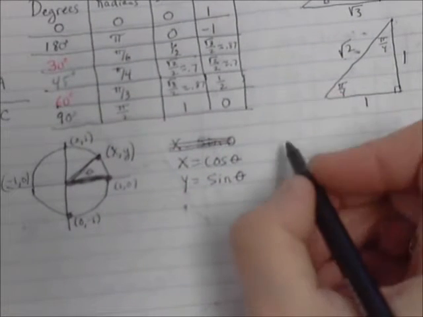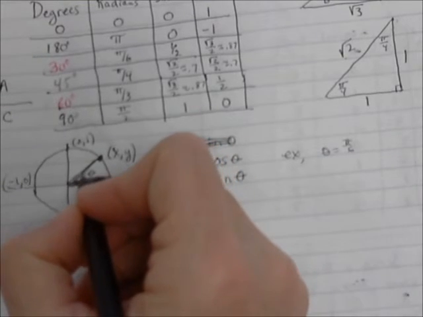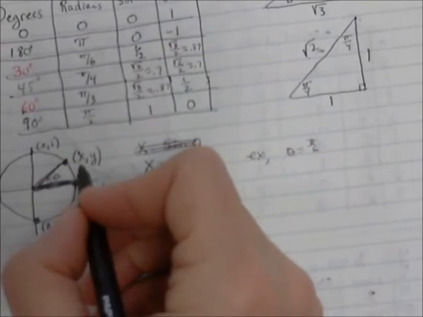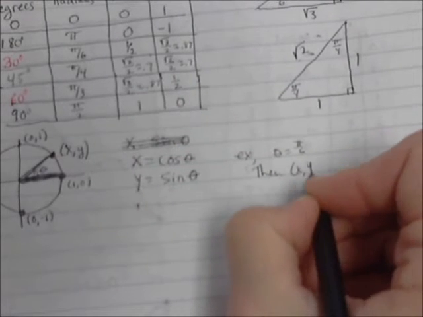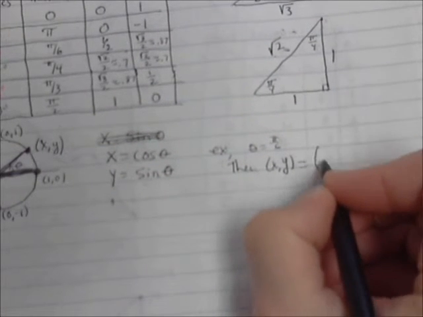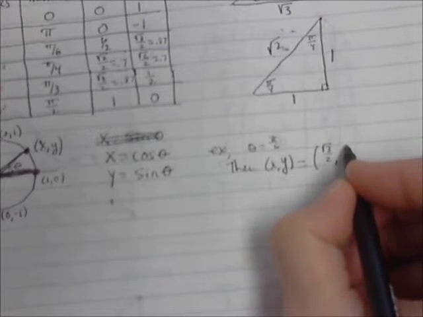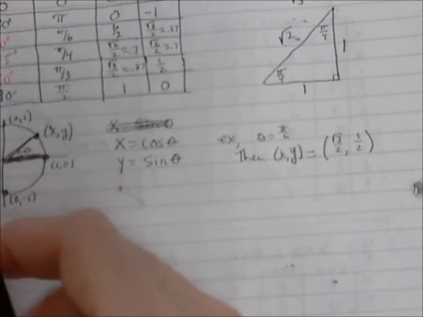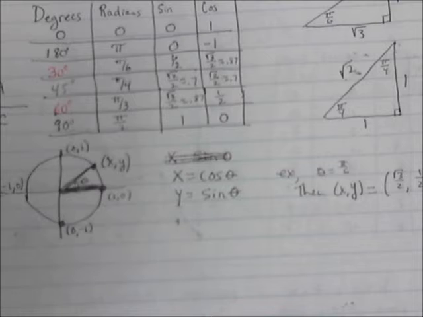So for example, if this theta value was pi over 6, if I rotated this around pi over 6 radians, then this particular point xy is equal to the cosine of pi over 6, which is the square root of 3 over 2, followed by the sine of pi over 6, which is a half. And if I went around into the other quadrants, then I would have to consider all students taking chemistry to figure out whether the x or the y goes negative or positive.